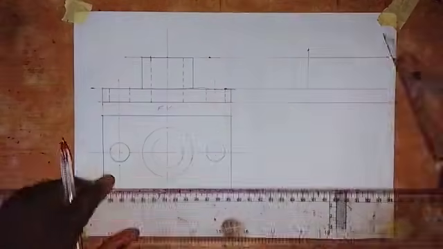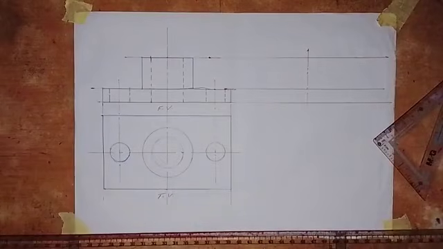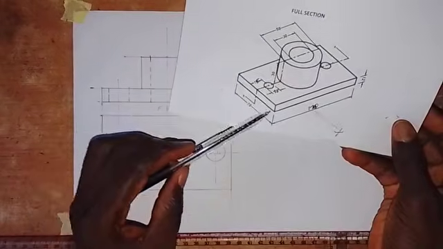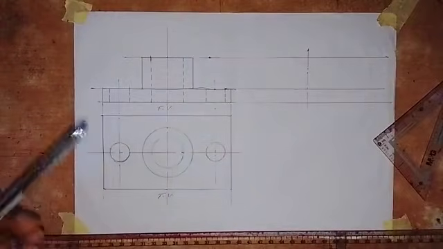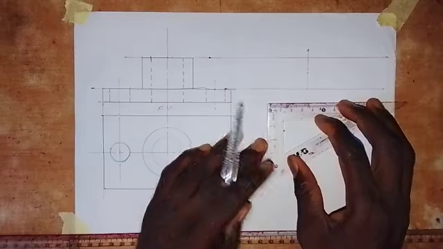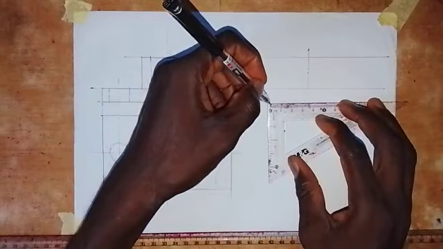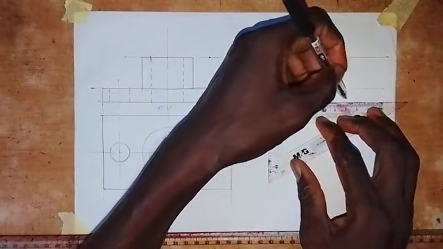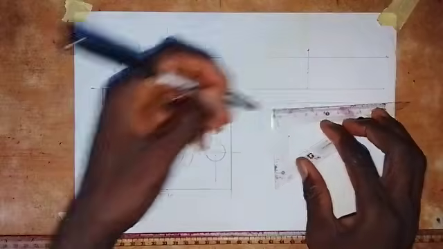All right, so we have this now. So I'll now take a measurement. Know that the length from here to here is 70 millimeters. So we take 35 from this midpoint, 35 to the left side and then 35 to the right side, making it 70 millimeters.